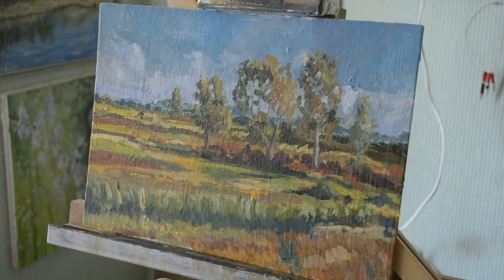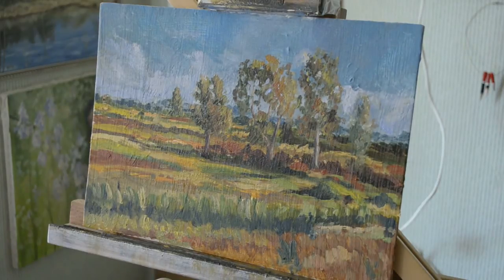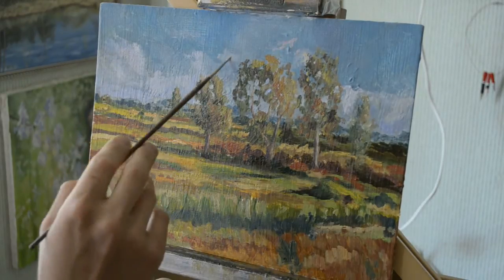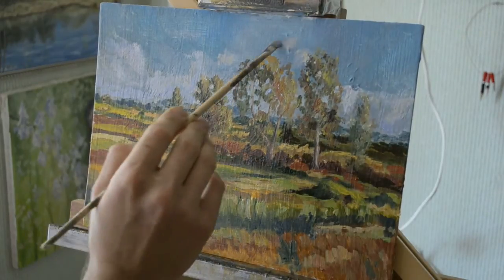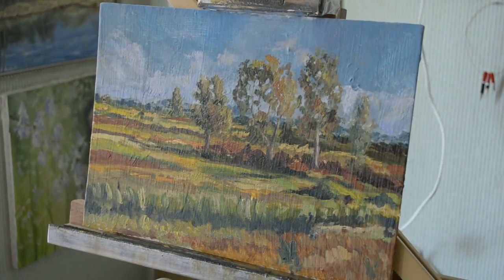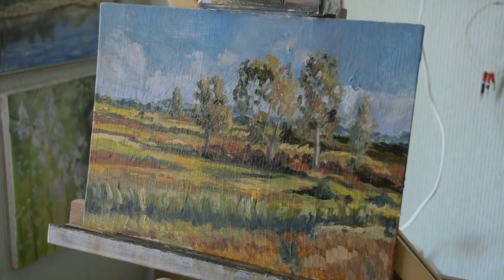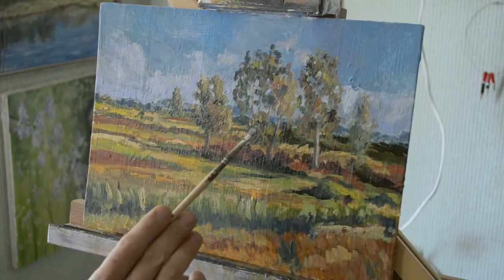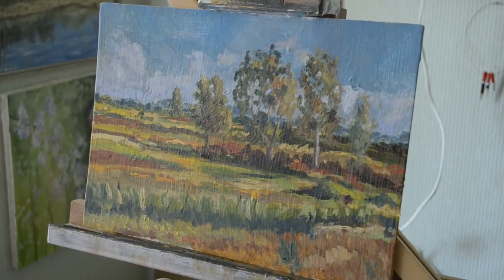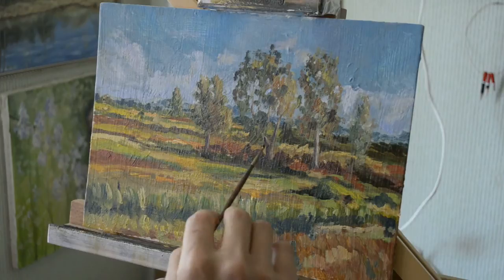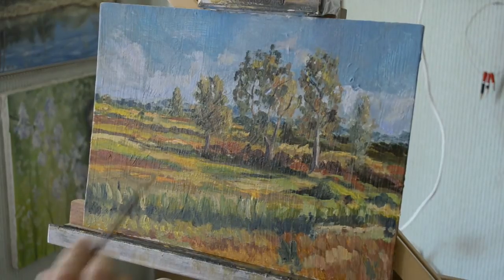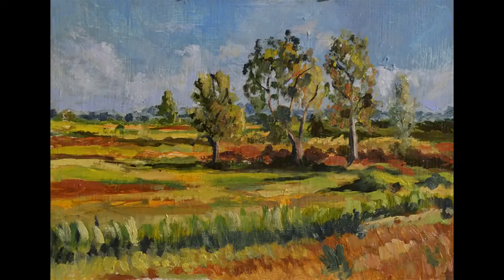And if you paint trees, don't forget to put bright spots inside the trees, inside the leaves, so to say, to make the sky visible through the mass of leaves. So and the painting is ready.